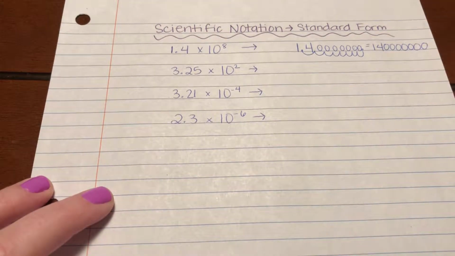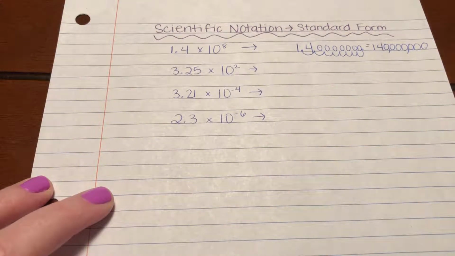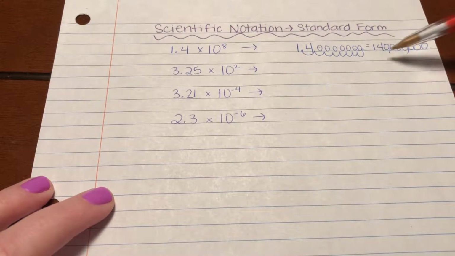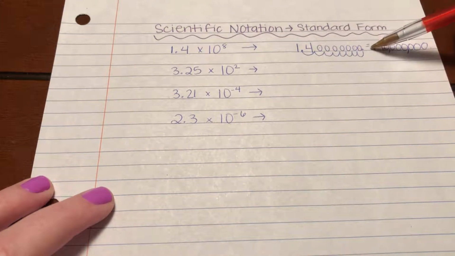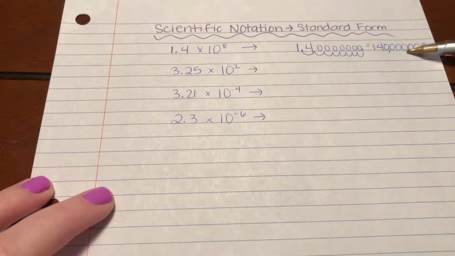Okay, and then that's still hard to read, so we need commas. You start on the right side, and every 3 you put a comma. Now my decimal at the end, I did not put it because when a decimal is at the end, it's not necessary. It's not that I forgot to put it. When it's at the end and we actually physically moved it, it's no longer here, we had moved it to the end, we don't need to put it. So basically I have 140 million. That is the standard form.